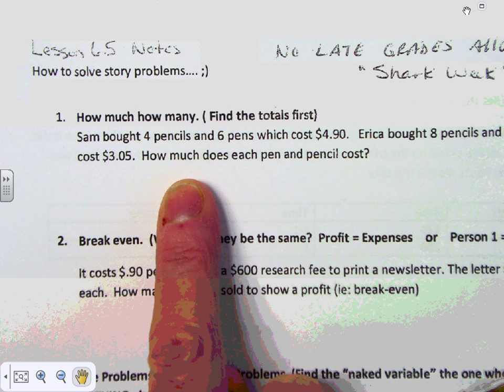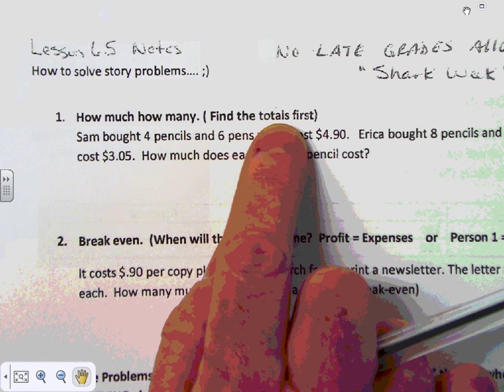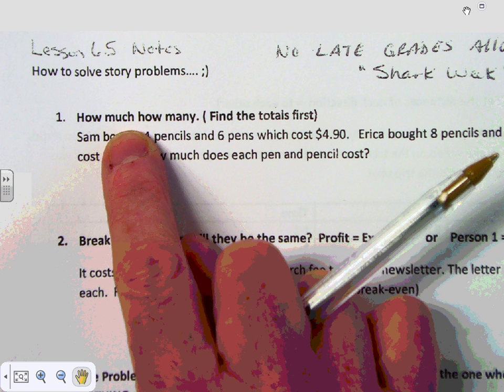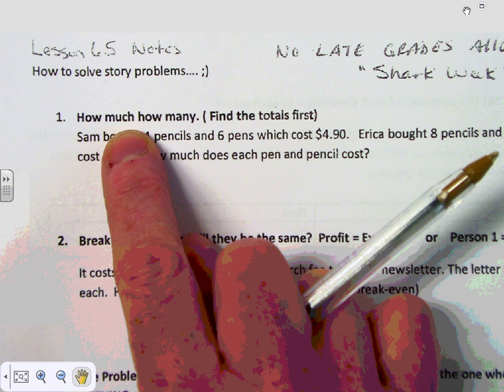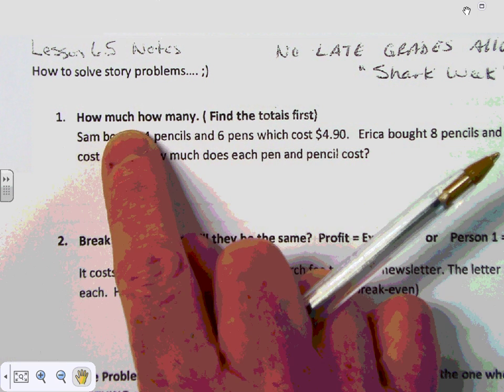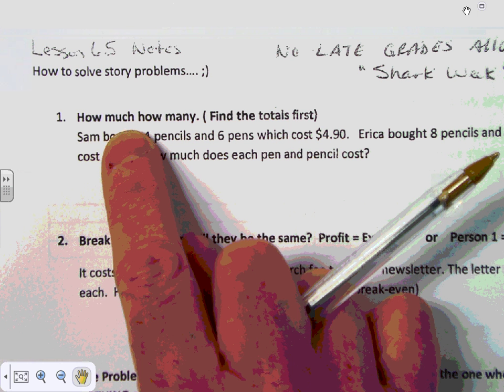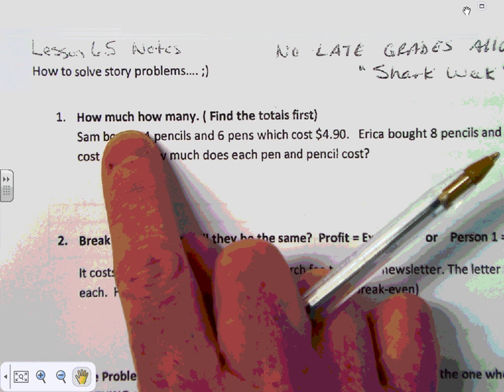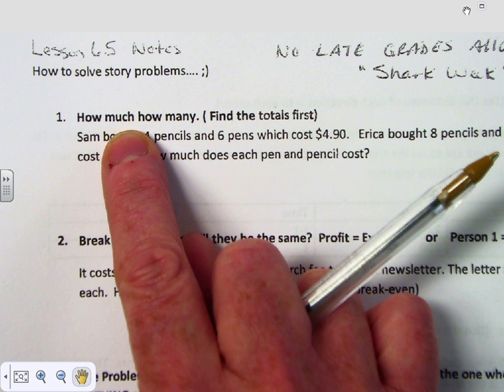The strategies you'll see in the notes are listed in the parentheses. So there are about 4 or 5 types of story problems that you will see frequently through high school. And there are some others that I've added on here. They're not difficult, but occasionally you see them, so I'm just giving you information for the future as well. We're going to cover all 9 styles by the time we get done with Shark Week. But how much, how many is probably the most used story problem in all of math as far as algebra goes, for sure. So that's what we're going to start with.